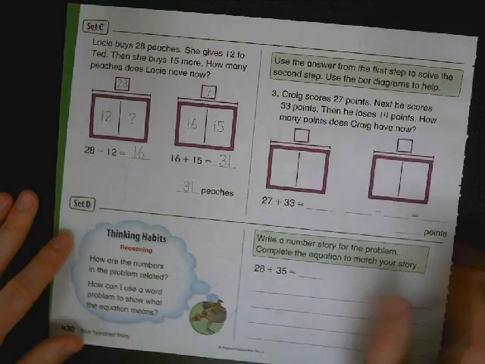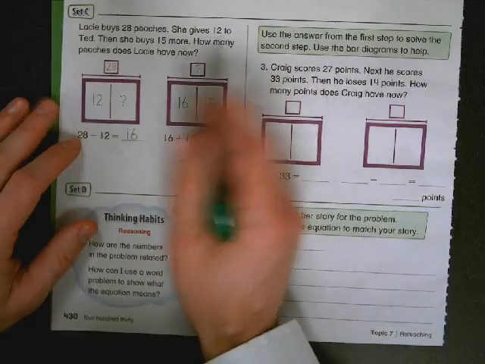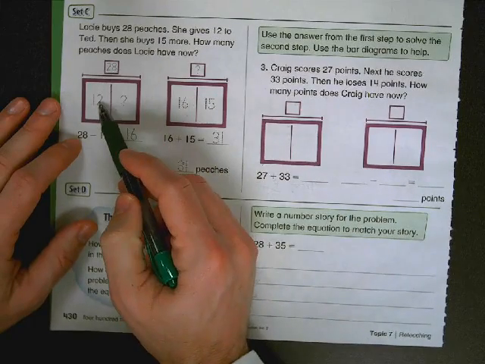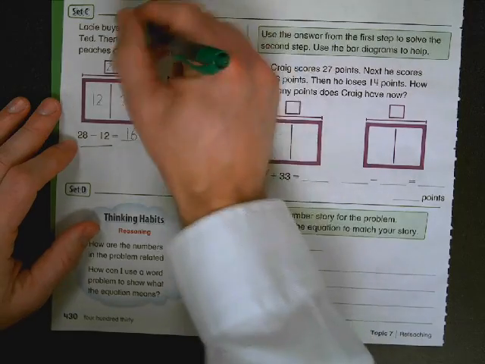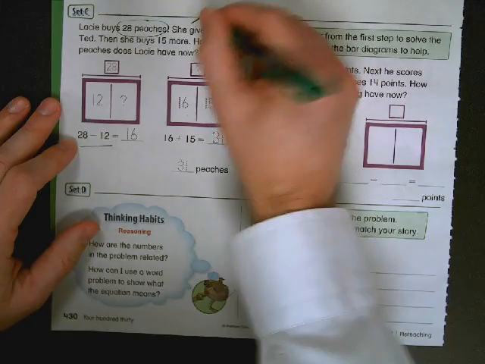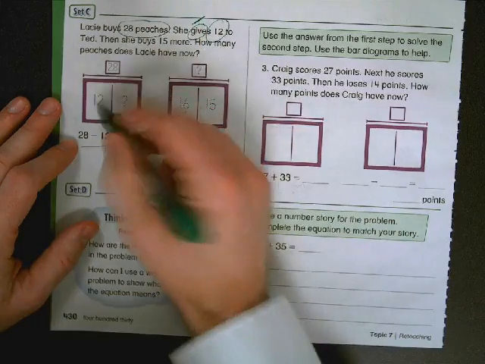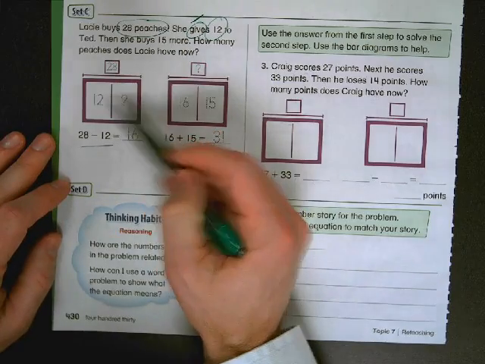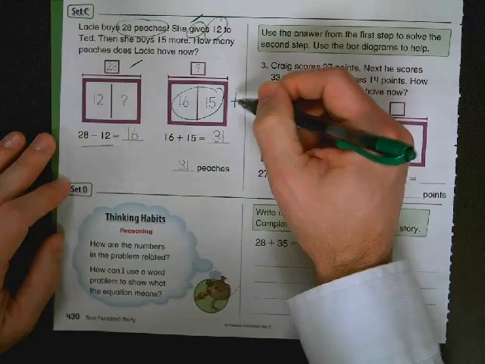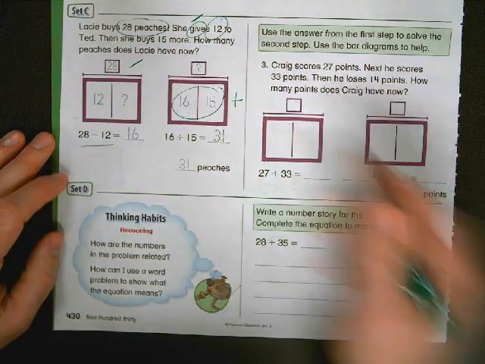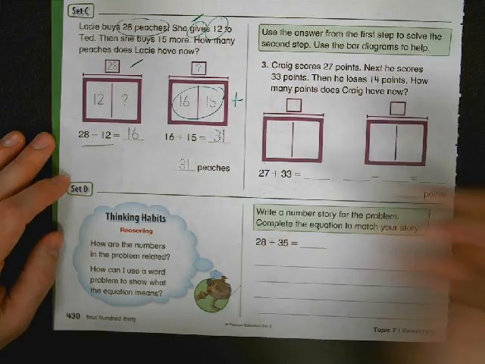Flip it on the back. Lacey buys 28 peaches. She gives 12 to a friend. 28 minus 12. Okay. So that's the first part of the equation, first step. She has 28. She gives away 12. Gives us minus. 28 minus 12. Remember, the total and one of these down here means subtraction. When you have both down at the bottom means addition. See, it's got 16 plus 15 here is 31.